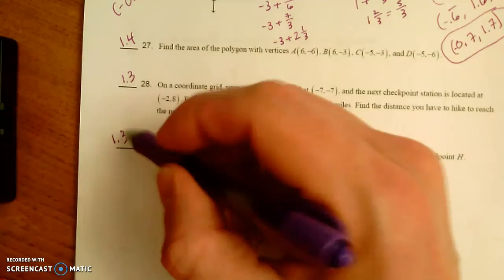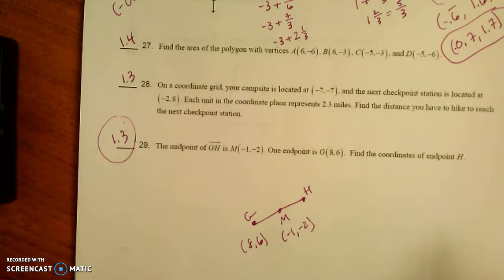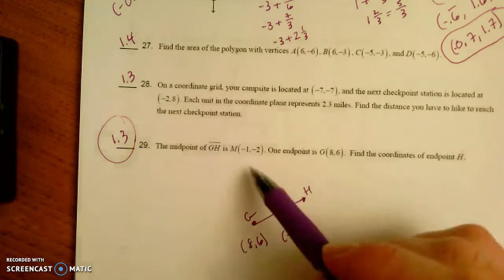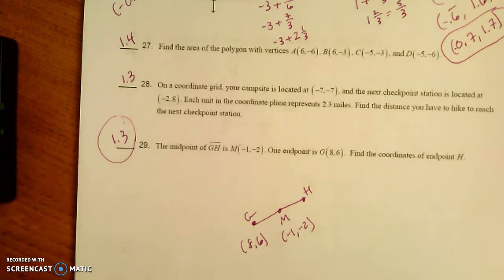Now, if you go back to section 1.3 and look at your notes from 1.3, and you should still have those notes, you'll find there's kind of a complicated formula for doing this, but when we're dealing with small whole numbers, there's an easier way. Let's take a look. We're going to graph them.